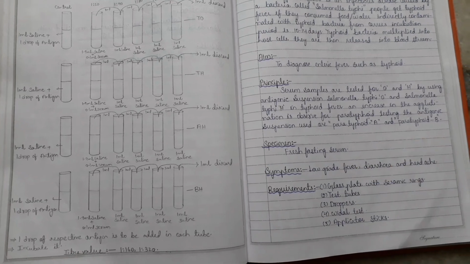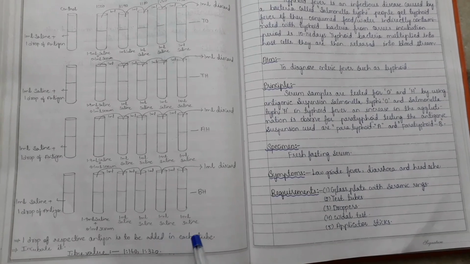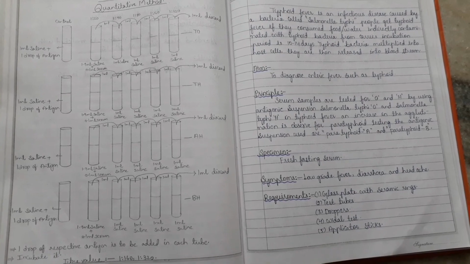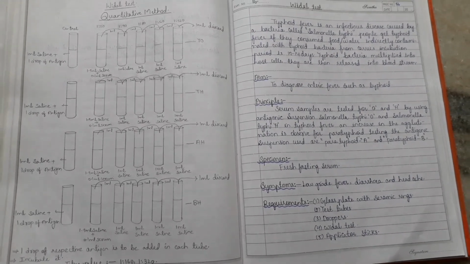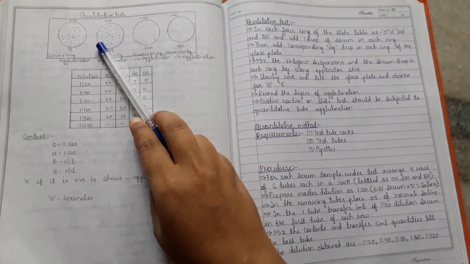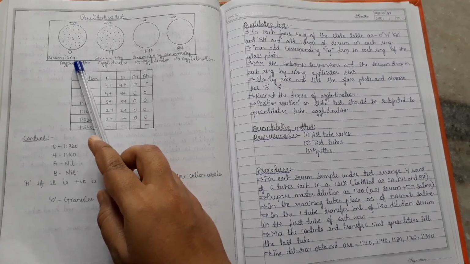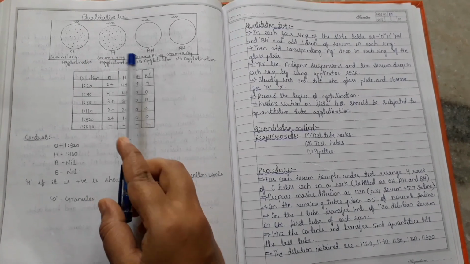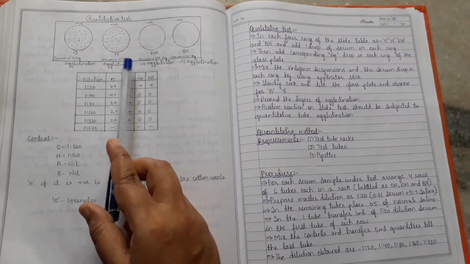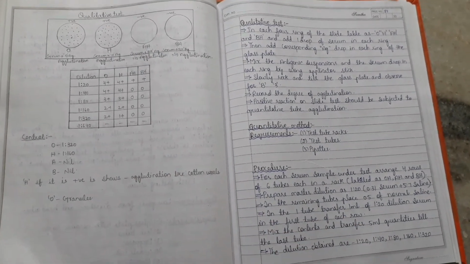One drop of the respective antigen is to be added in each tube. Then we do incubation. So this is the qualitative test: serum plus O antigen, serum plus H antigen, serum plus AH antigen, serum plus BH antigen. Agglutination shows positive, no agglutination shows negative. So this is the procedure.